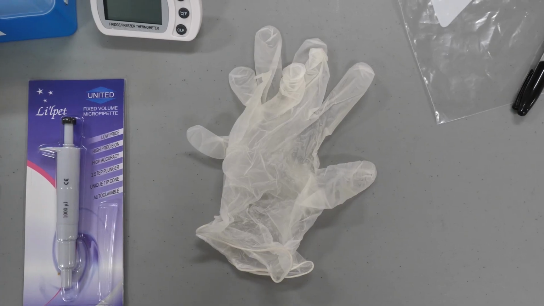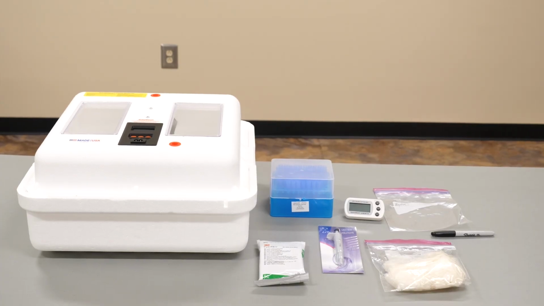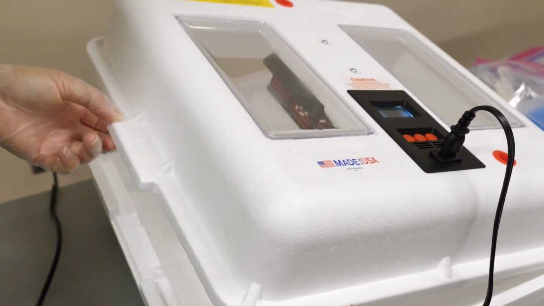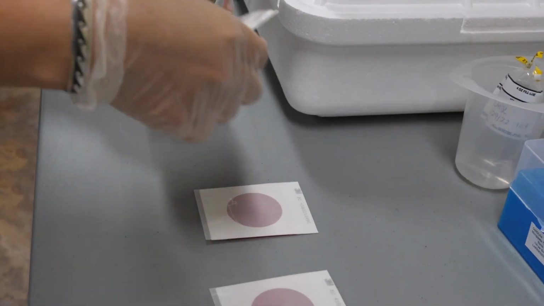Wear gloves throughout the entire process of plating and incubating your stream sample, and make sure your space is clean and dry. Place the max min thermometer inside of the incubator. Remove the frozen 3M Petrofilm plates from the freezer.